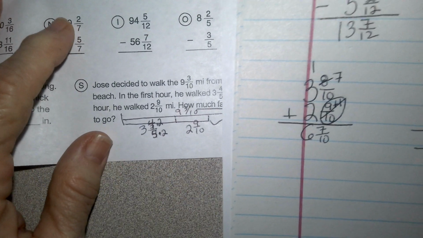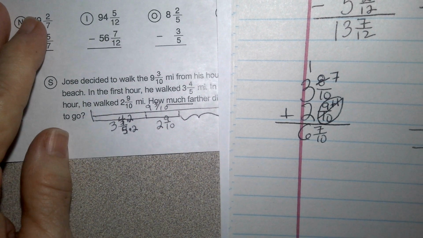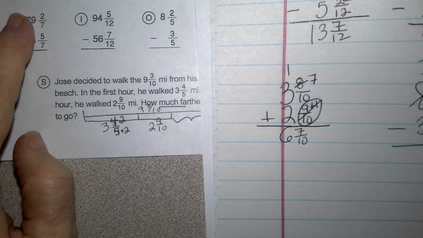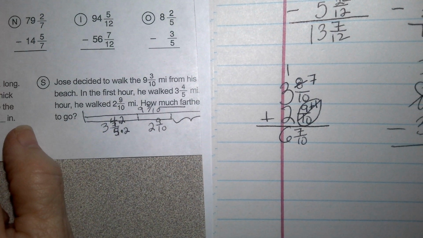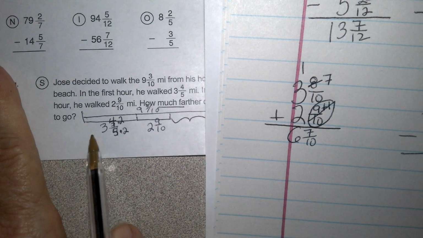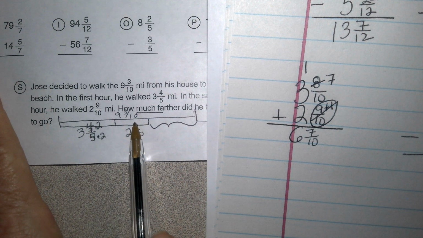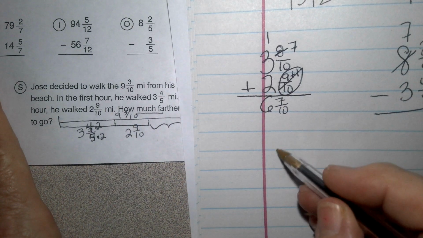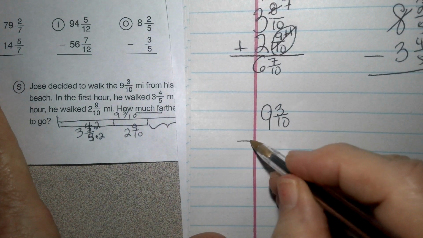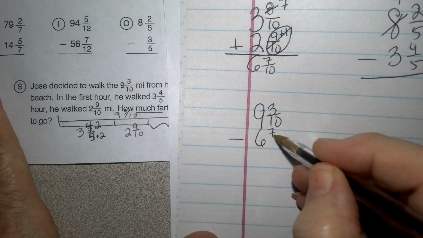What do I need to see how much further he still has to go? Somebody help me. Abinab. What do I have to still do? We just found out the total he went. Very good. So we're going to take the 9 3/10 minus how far he already went, which is 6 7/10.